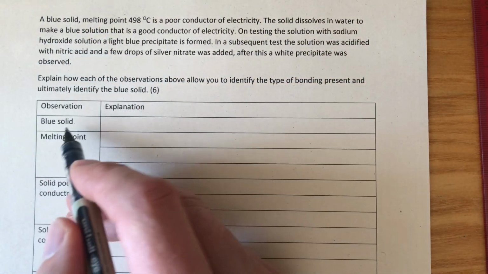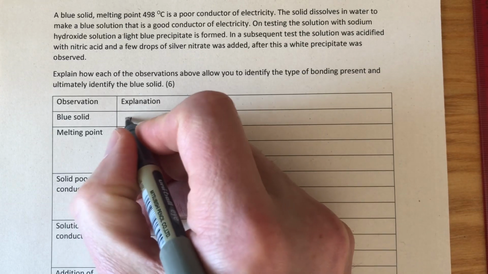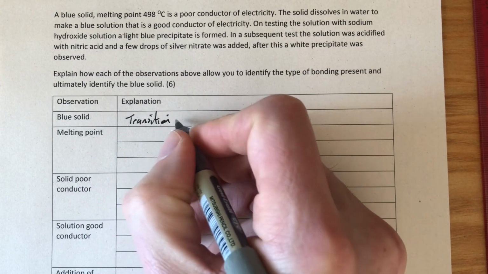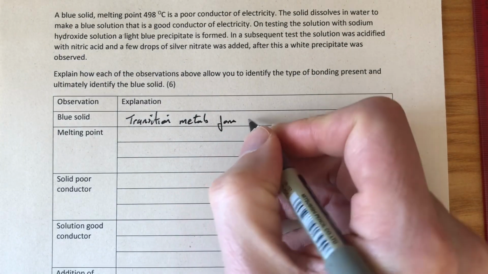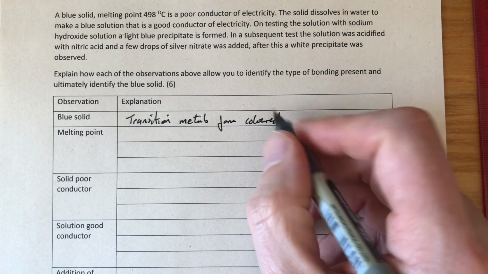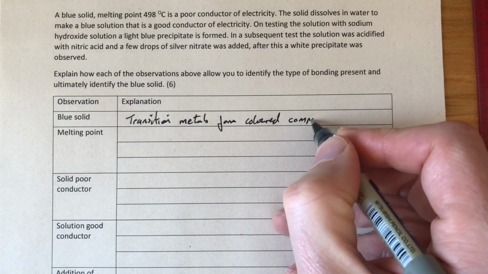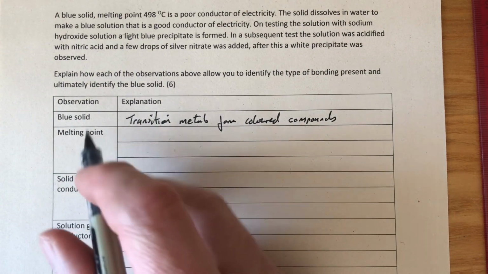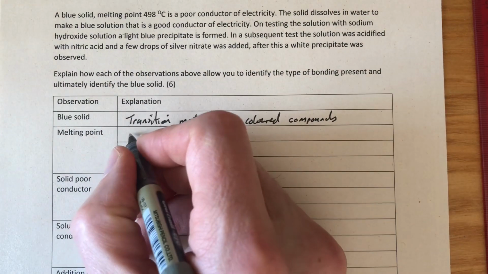A blue solid. So we've got a coloured solid here. Well, transition metals. This is the bit of core knowledge you need from the specification here. Transition metals form coloured compounds. So the first thing we're going to say is this substance likely has a transition metal as the metal ion, as the cation in it. Okay, melting point. Melting point is 498 degrees C. Well, that's high. It's not super high, it's certainly a high melting point though.